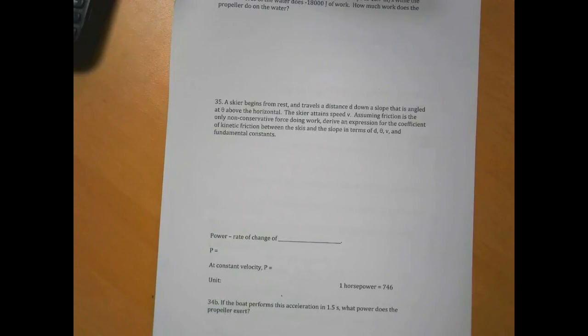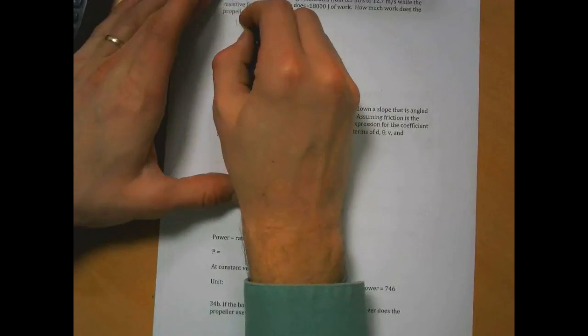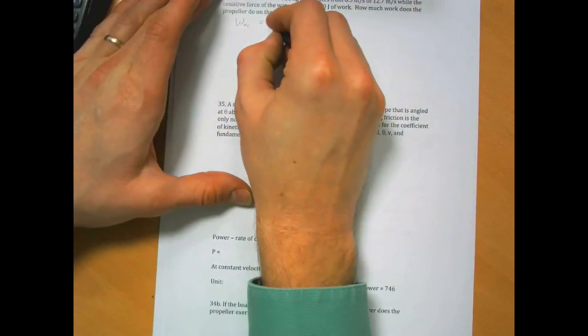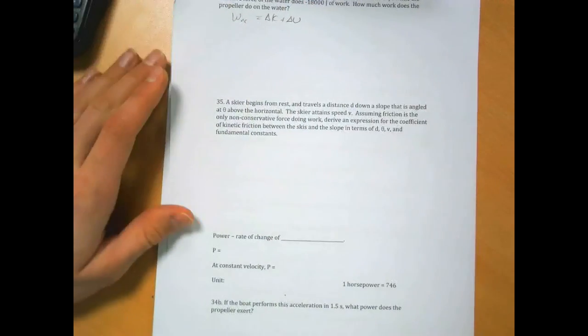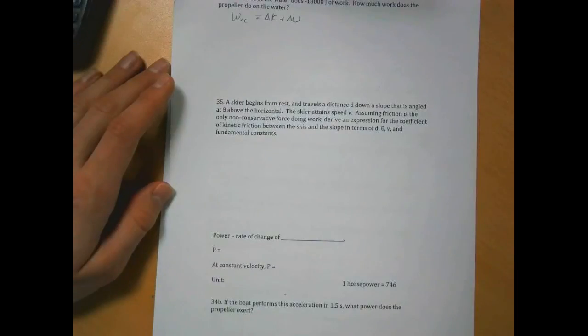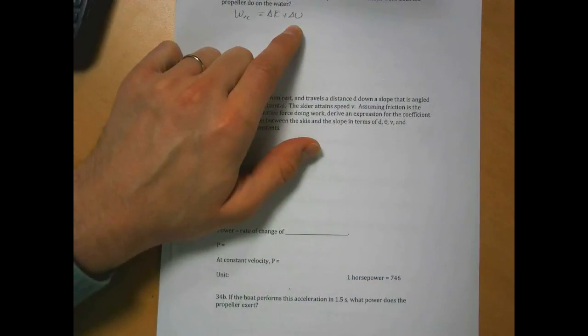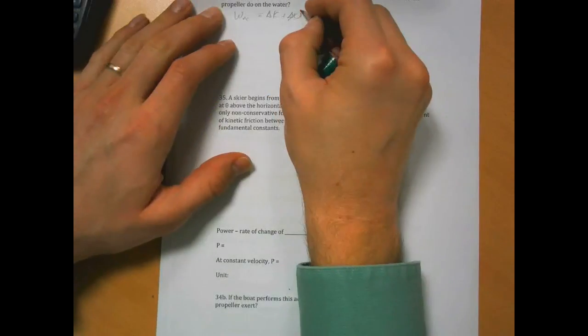But what can we assume that's directly relevant to our equation? No air resistance, sure. No other non-conservative forces that aren't mentioned. And one more thing. So the boat doesn't sink, which means what? We can say our change in potential energy is probably 0. Yeah, that's what I was going for.